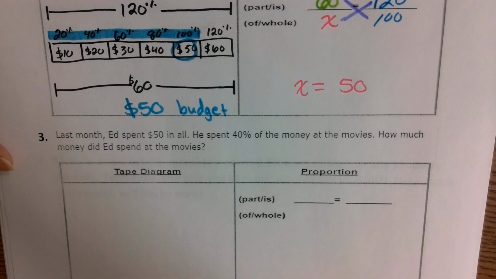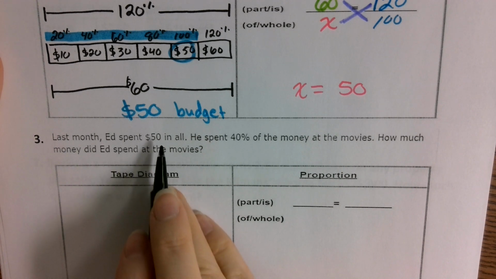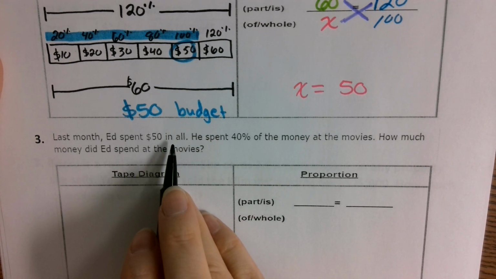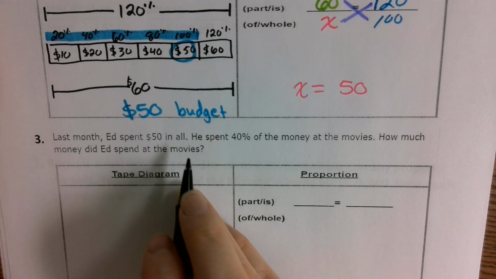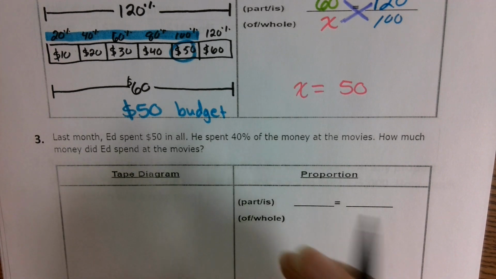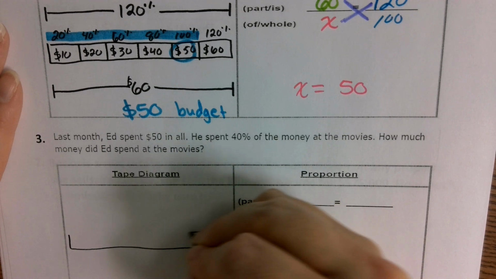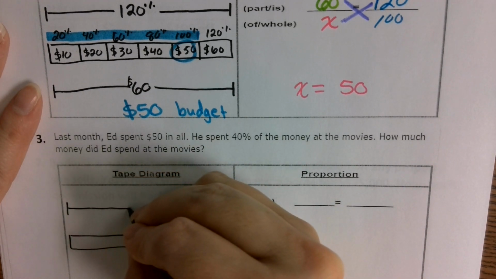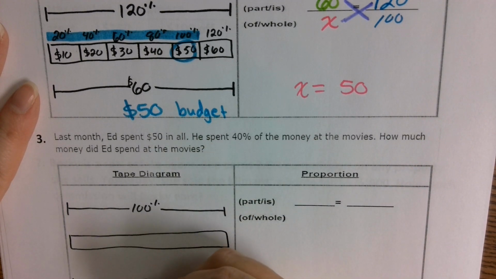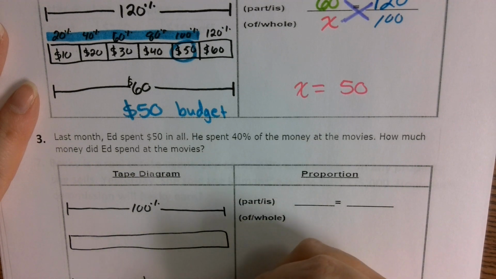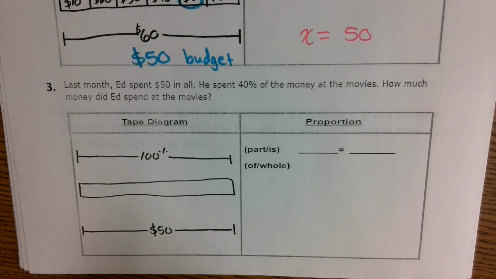Okay, our last one. Last month, Ed spent $50 in all. In all means what percent? 100. He spent $50 in all. That represents his total. That represents 100%. So we're going to set up our tape diagram to showcase that this is 100% and that this is also $50. My tape diagram is going to represent 100% and it's going to represent $50.